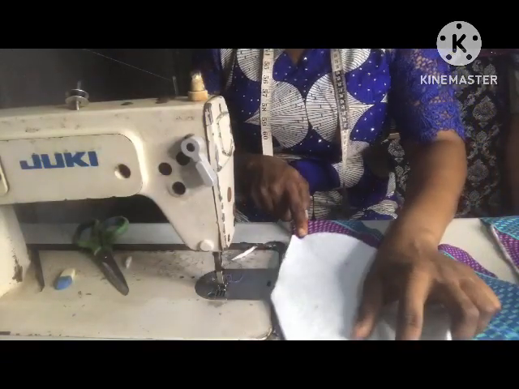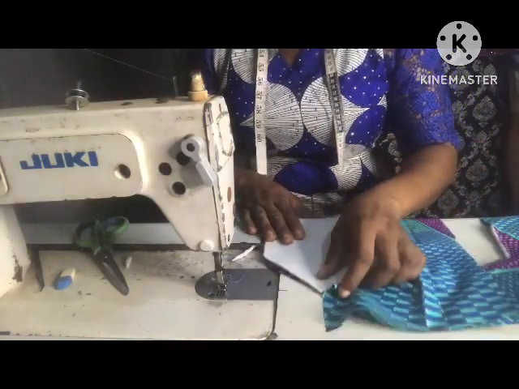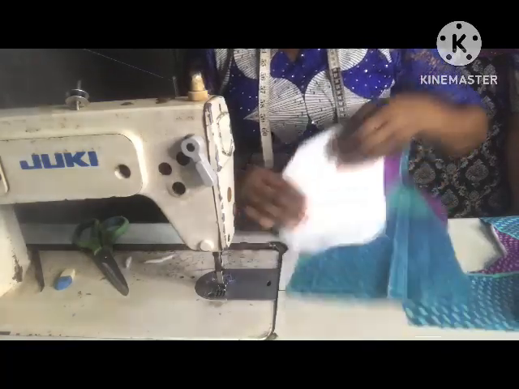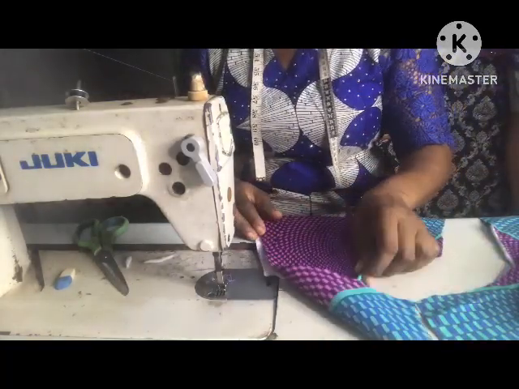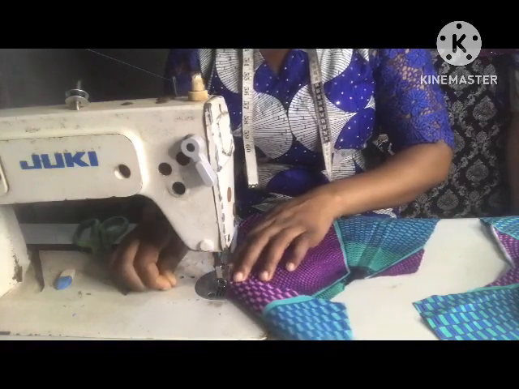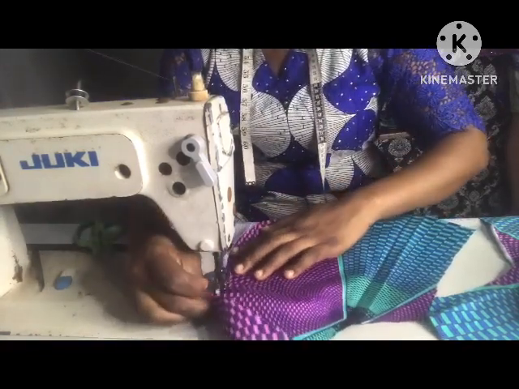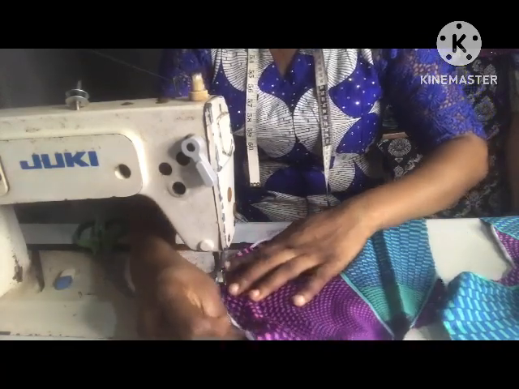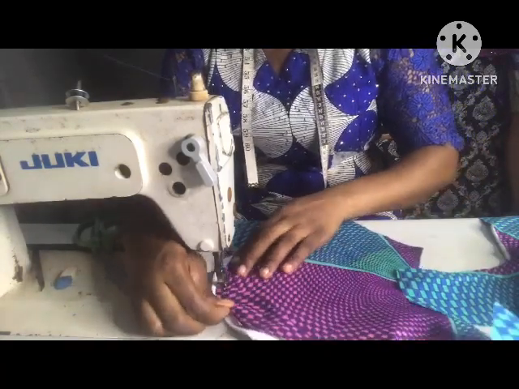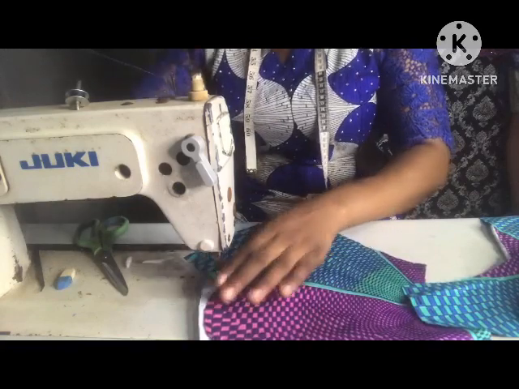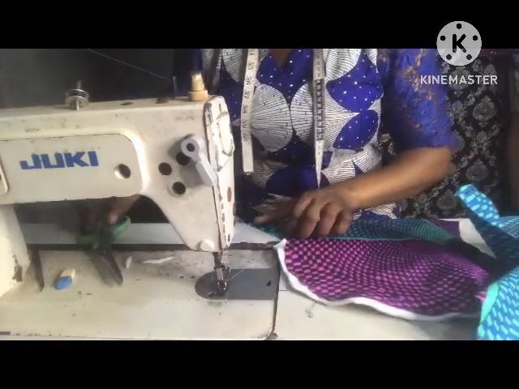As you can see, the notching is up so that everything will balance by the time I'm sewing it. So I've already sewn it down also.